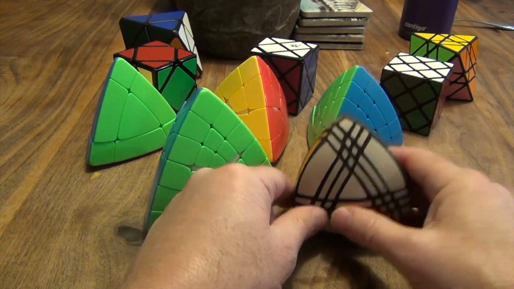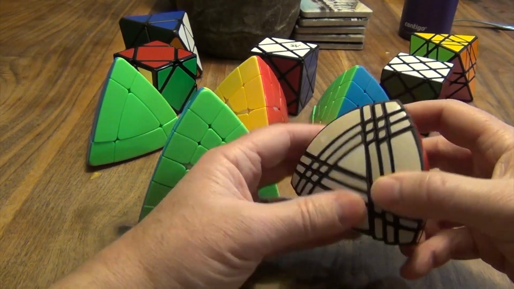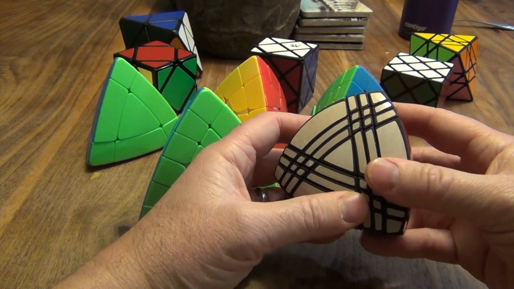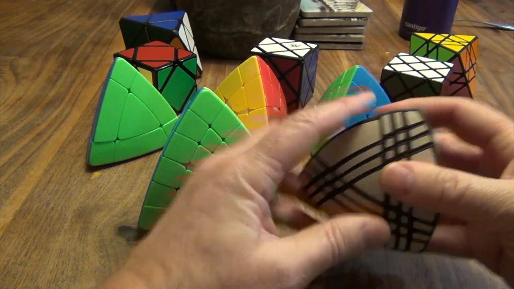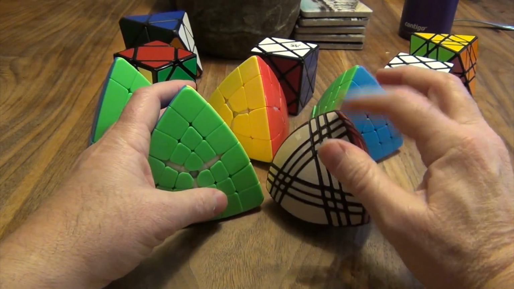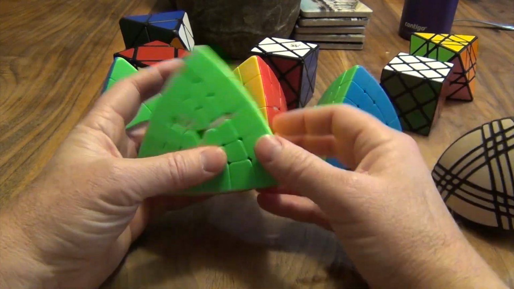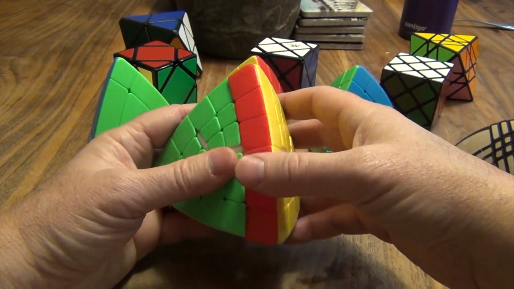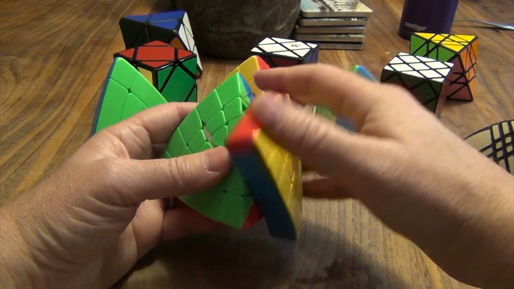This is not mass produced yet. I could go through a solve of this one, or maybe I'll wait until they actually come up with a mass produced version of it. But really the strategy is the same, and I would say this is even easier than this. But let's go ahead and scramble this up and go through the solve of this.